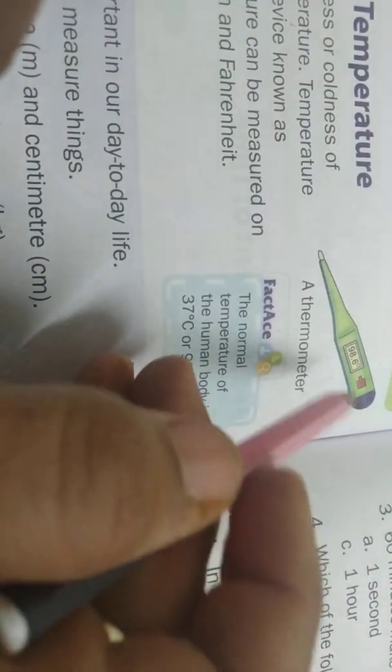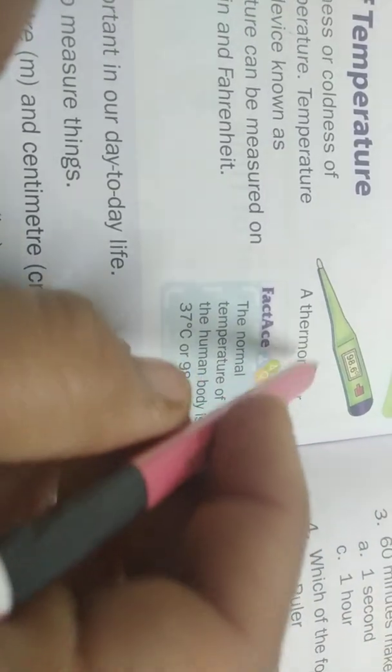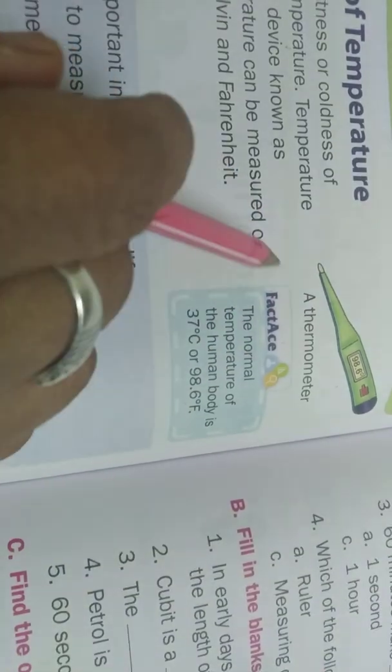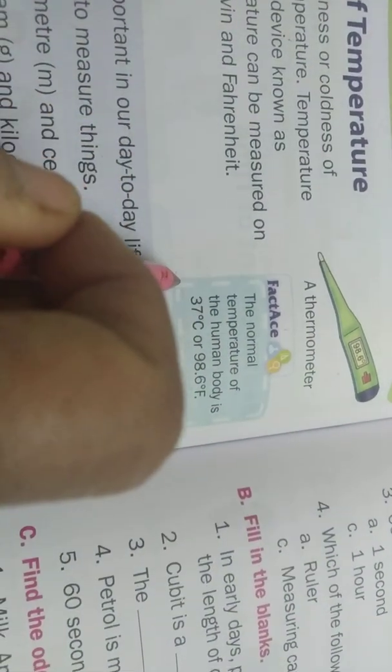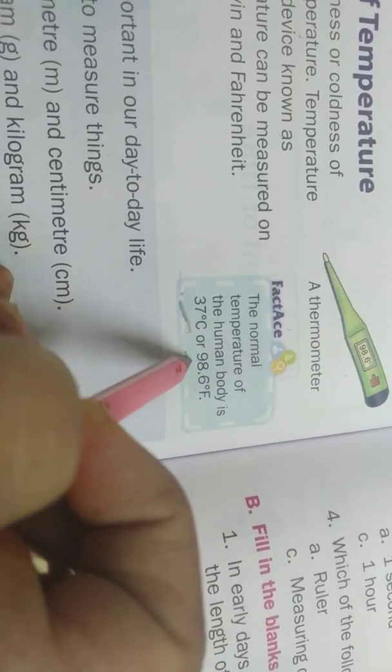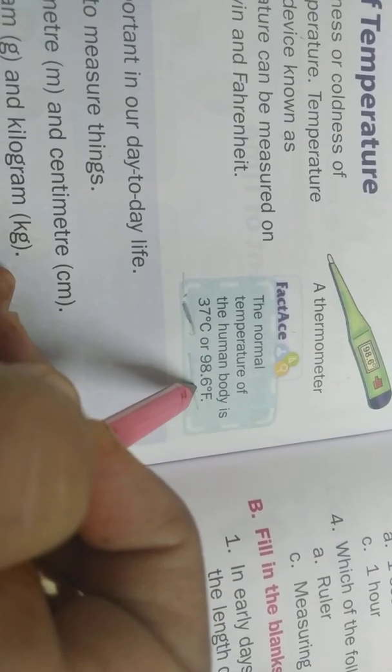When you go to the hospital, when you get a fever, if anybody gets a fever, first they will visit the hospital. The doctor takes this digital thermometer and checks the temperature of the human body. According to that, they will say at which level the fever is, isn't it? The normal temperature of the human body should be 37 degrees centigrade, in Fahrenheit, 98.6 degrees Fahrenheit. F means Fahrenheit, C means centigrade.